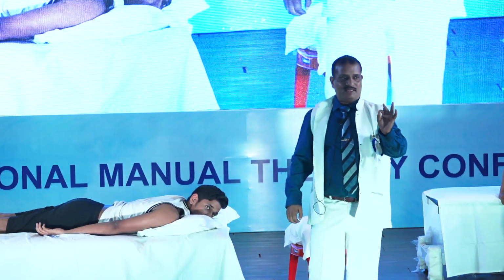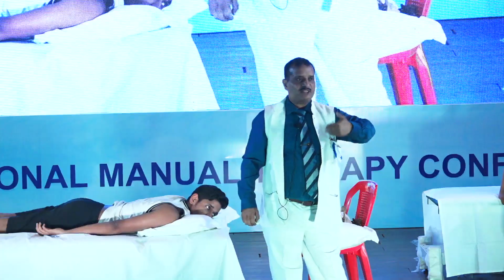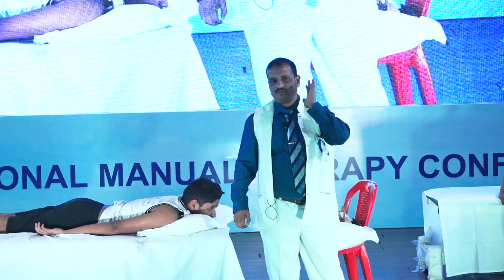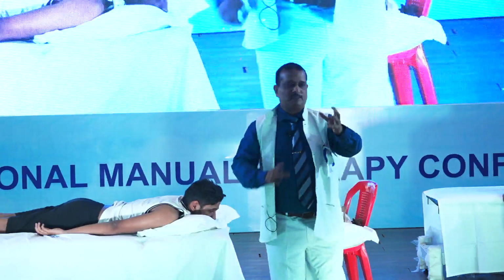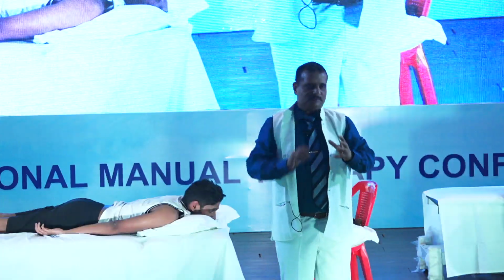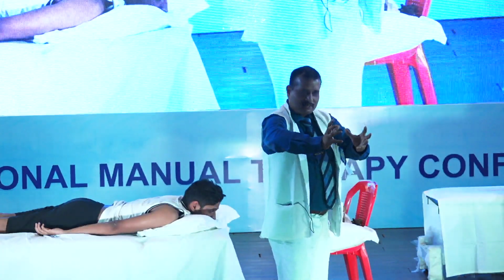So in biomechanics, management principles are pretty simple. Flexion is the cause, extension is the remedy. You are having anterior rotation dysfunction, remedy is giving posterior rotation. You are having a posterior rotation dysfunction, remedy is giving anterior rotation.